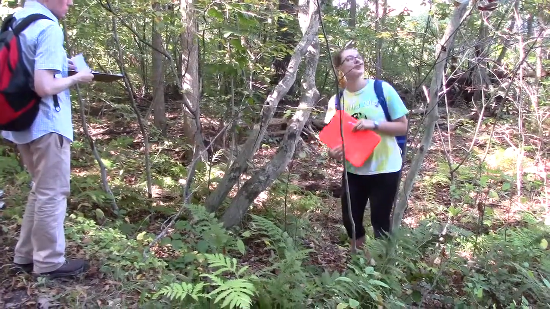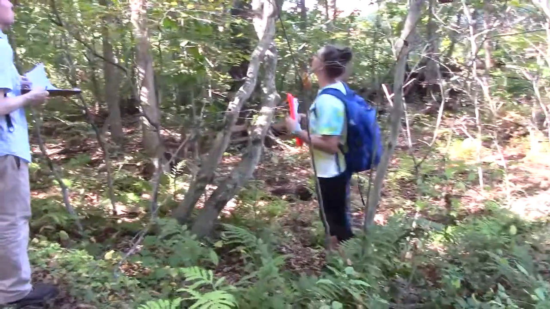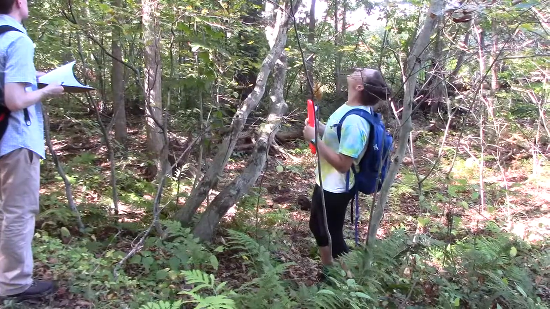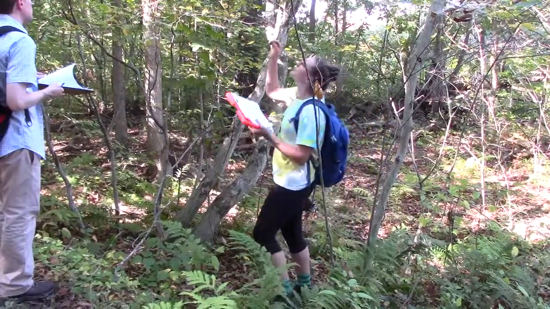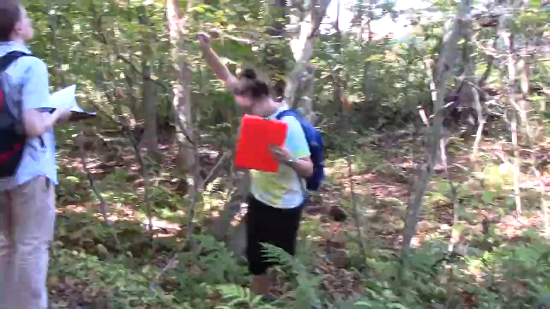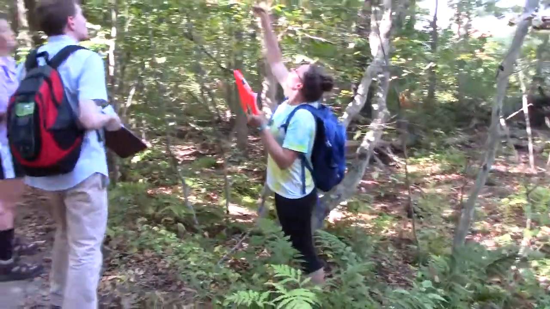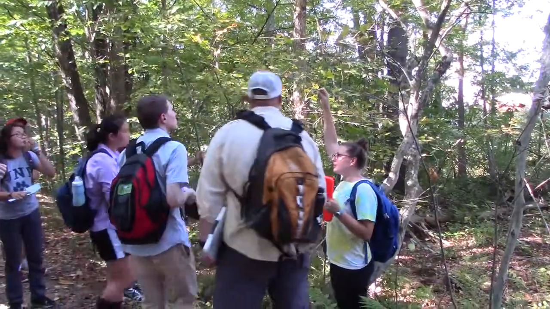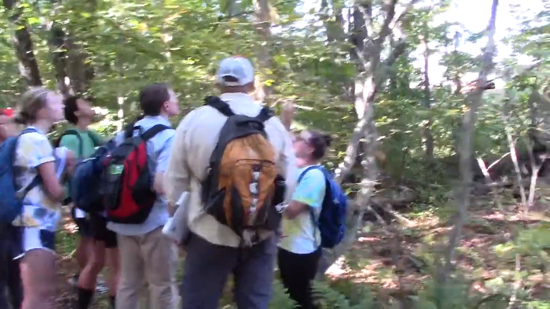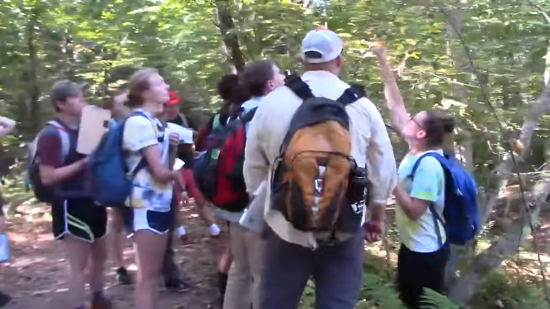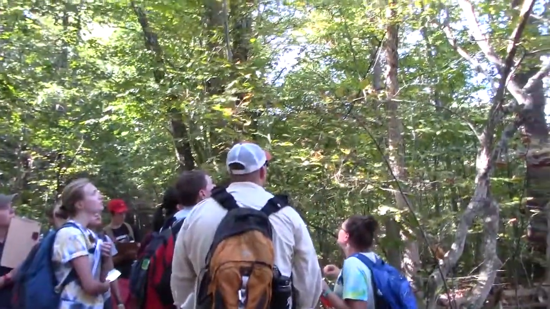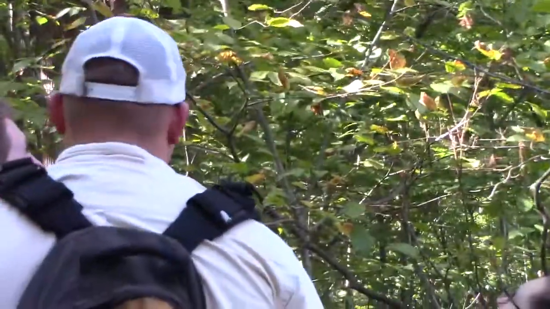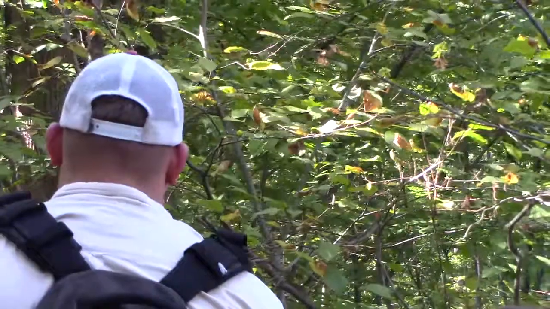But they have a pretty cool fruit that I'm not seeing at all. Okay, this is right there. That's the fruits. They look almost like maple helicopters, but they're stacked up on top of each other. They're drying out and they'll fall soon. They're clustered together, little tops.